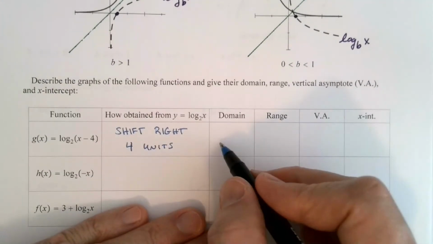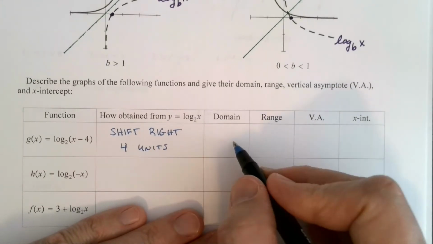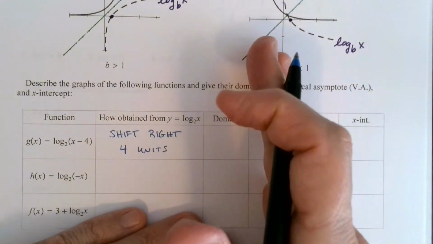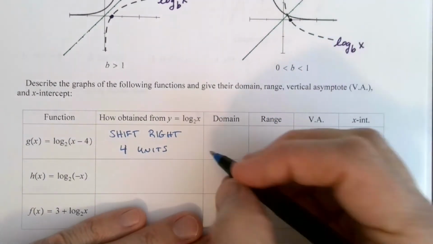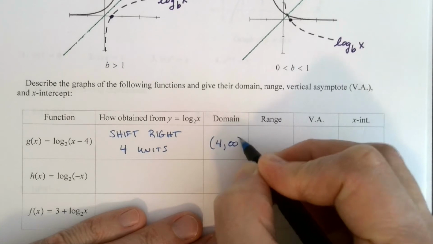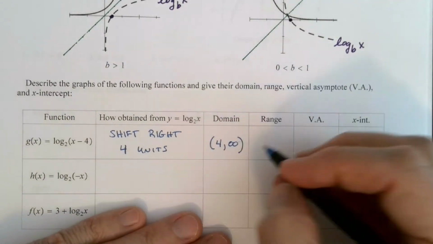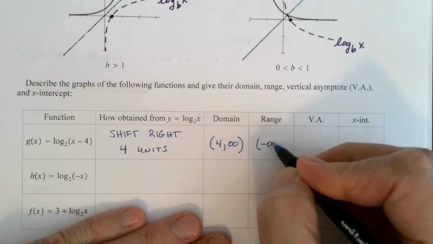All right, what's the domain? Well, the domain was everything greater than 0. But now we shift right 4 units. So what's the domain now? Everything greater than 4. Everything shifts to the right. The range, well, shifting to the right does not affect the range. It's still all real numbers.